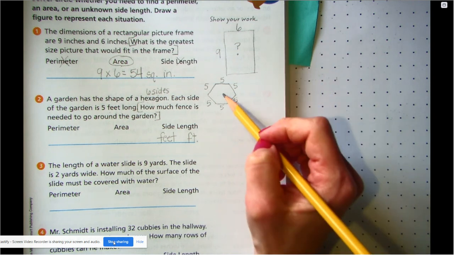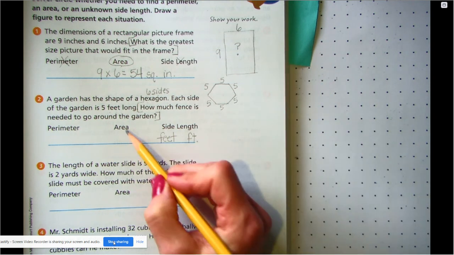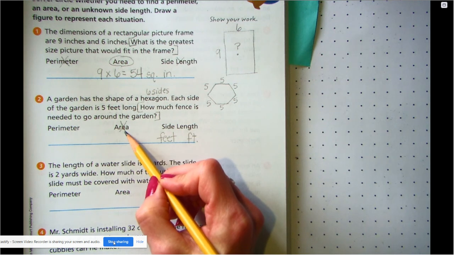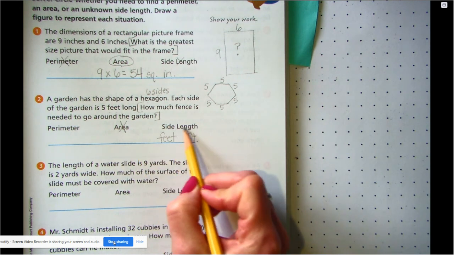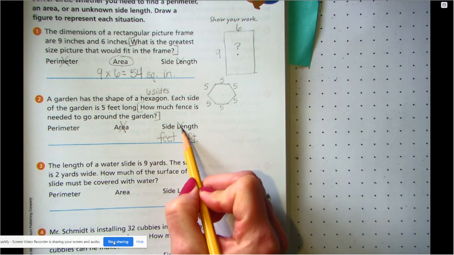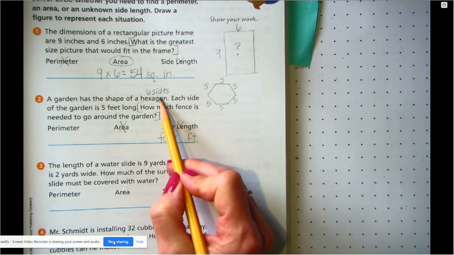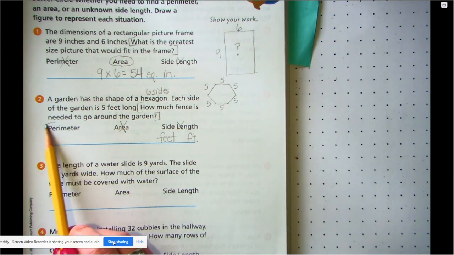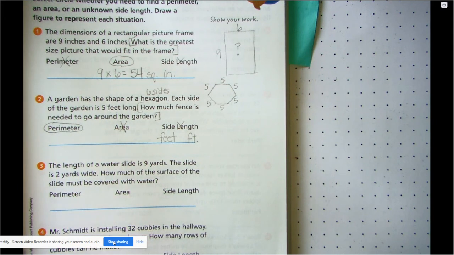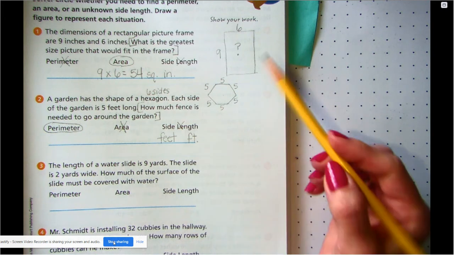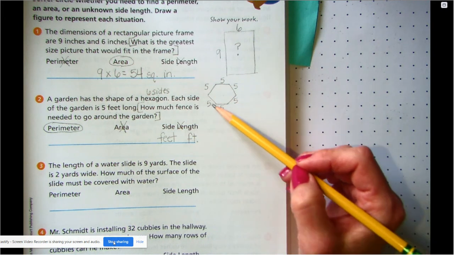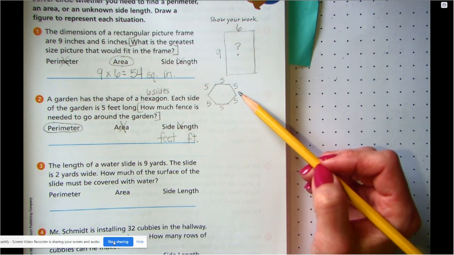Okay, I'm not looking for anything on the inside, so it's not going to be area. They gave me all the sides, right? Because each one is 5 feet long. I have to know that there are 6 sides because I need to know what a hexagon is. So this is going to be a perimeter question, right? So what do we do to find the perimeter? We add up all the sides, right? These happen to all be the same, so they're equal.